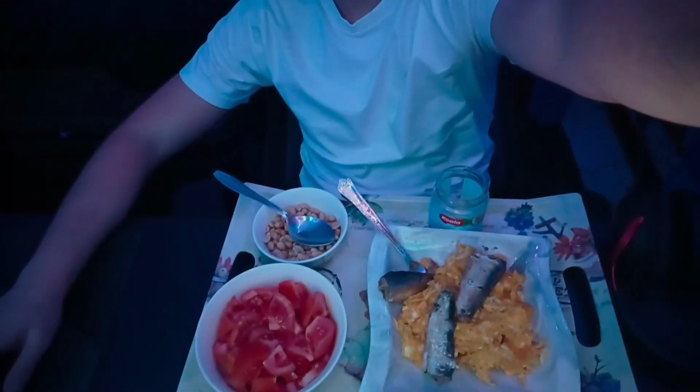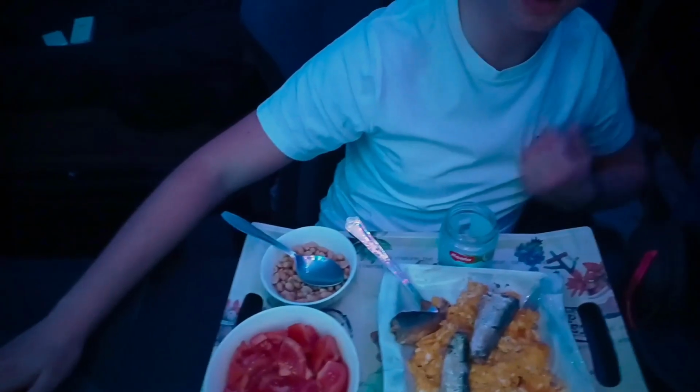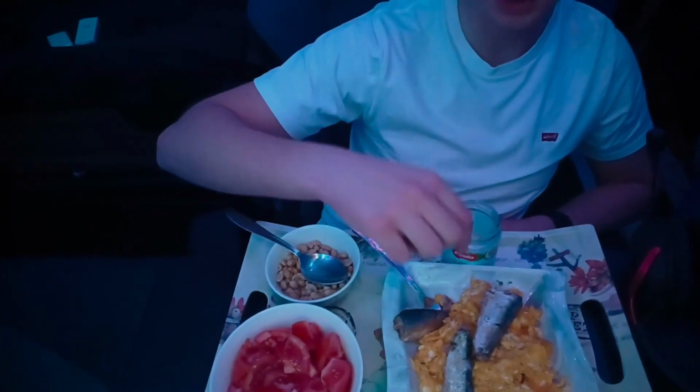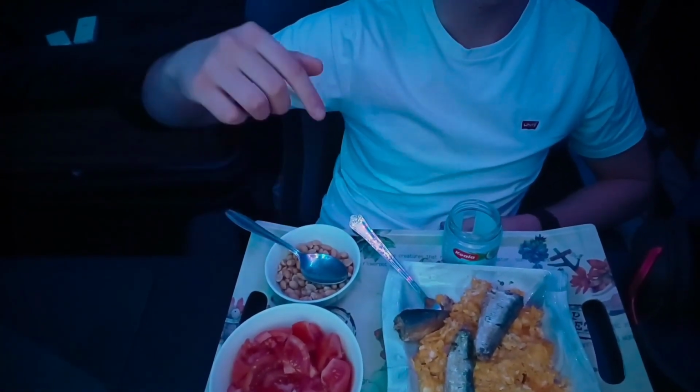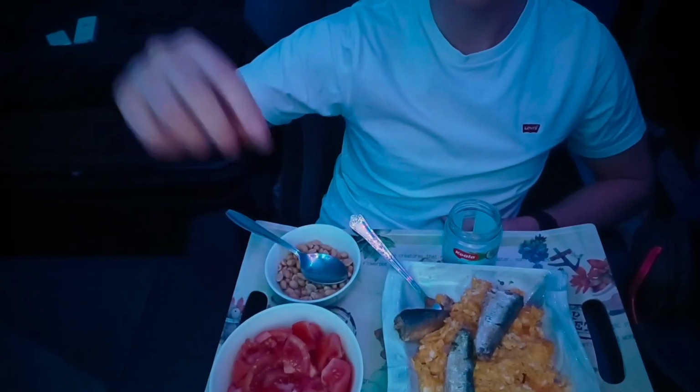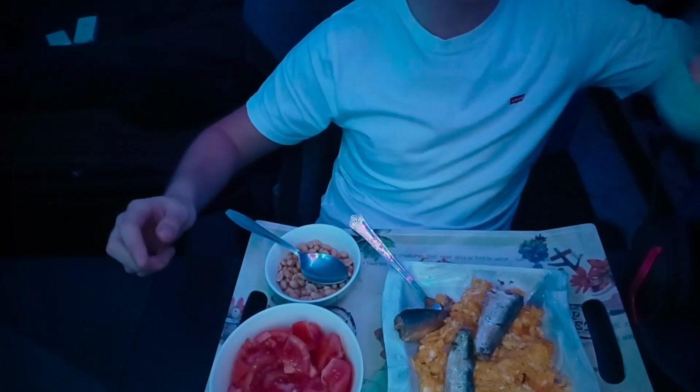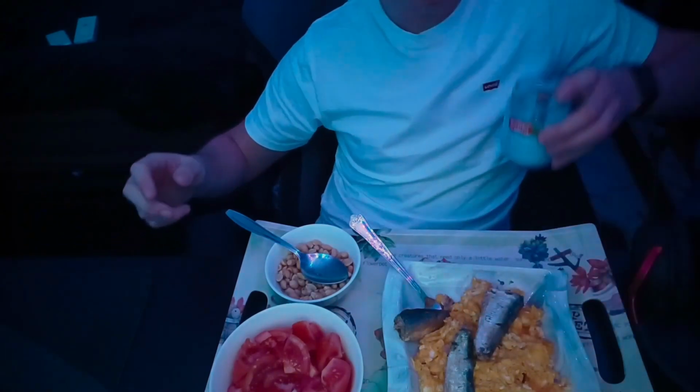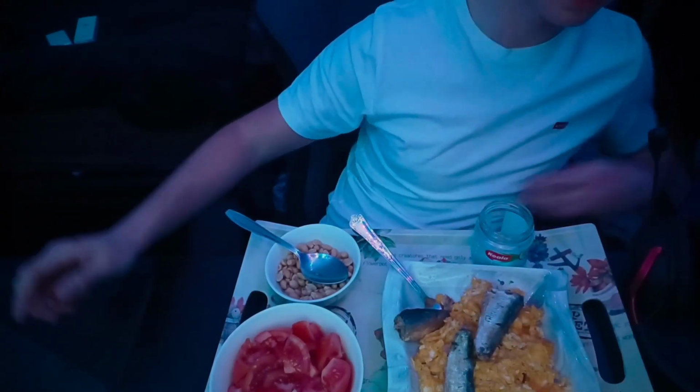So let's go. Alright, here is the meal. So, as always, we've got 8 eggs, sardines, peanuts, and the new recent addition, the tomatoes. And of course, if I want, a bit of salt. That's going to be the meal. Let's get it done.